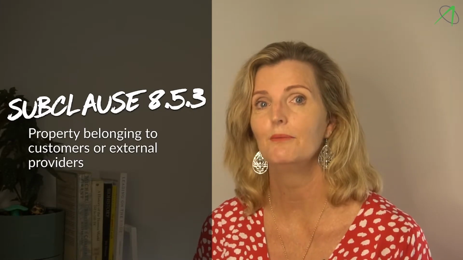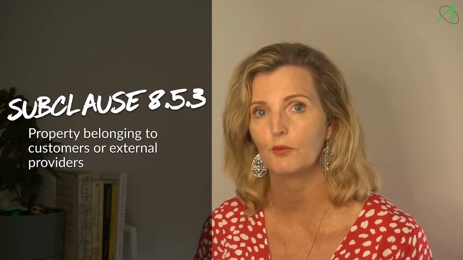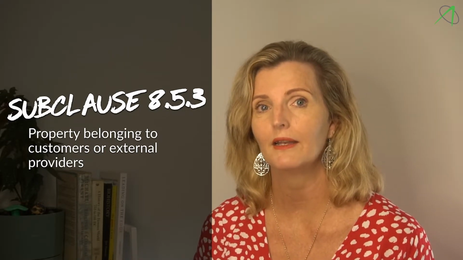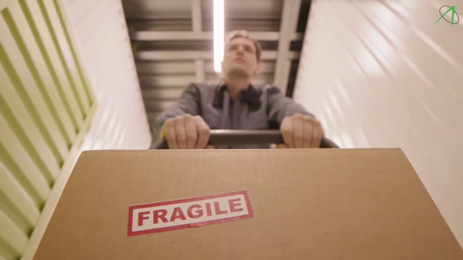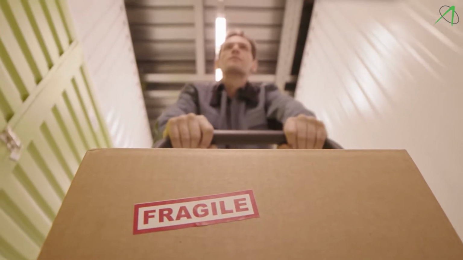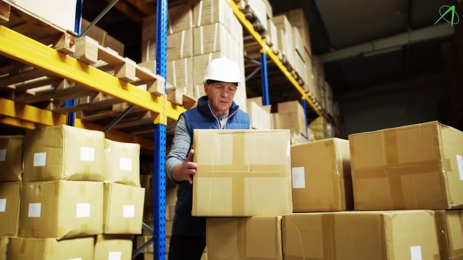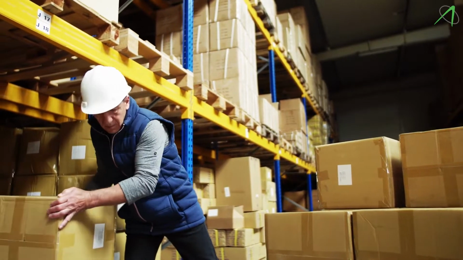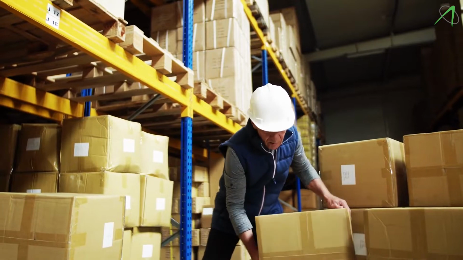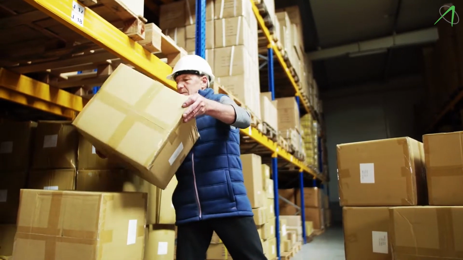Then clause 8.5.3, property belonging to customers or external providers, is all about if you do collect customer property to conduct your work. Then this needs to be looked after, not lost or damaged. While in your care, it is to be maintained, which might mean ensuring it is stored correctly and even safely to prevent access from unauthorized users.